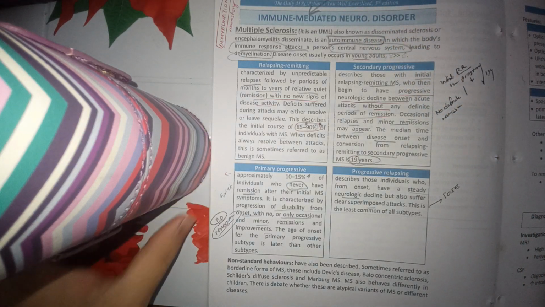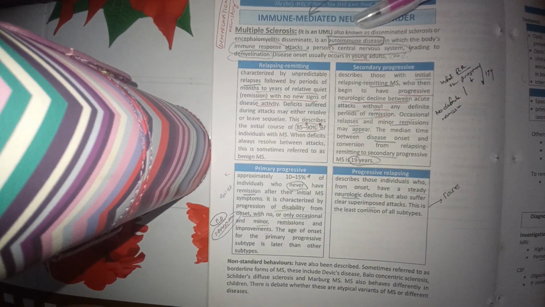Okay, immune-mediated neuro disorder. First is multiple sclerosis. It's an upper motor neuron lesion and also known as disseminated sclerosis or encephalomyelitis disseminata. It's an autoimmune disease in which the body's immune system attacks the person's central nervous system, leading to demyelination. So the main thing is demyelination. Disease onset usually occurs in young adults, females more than males.